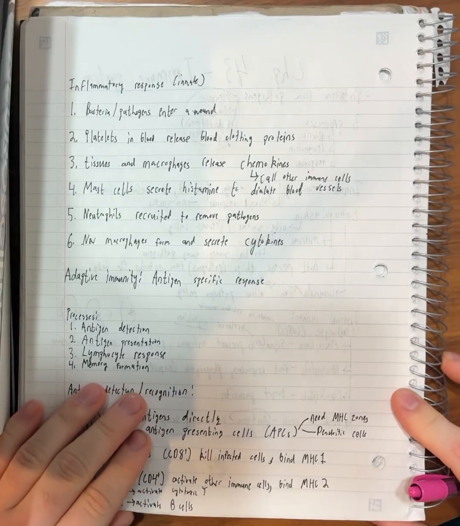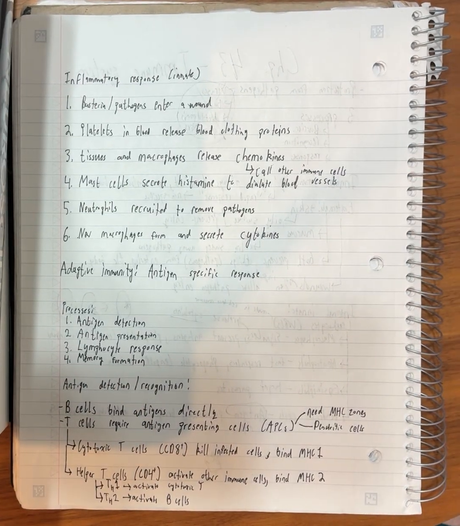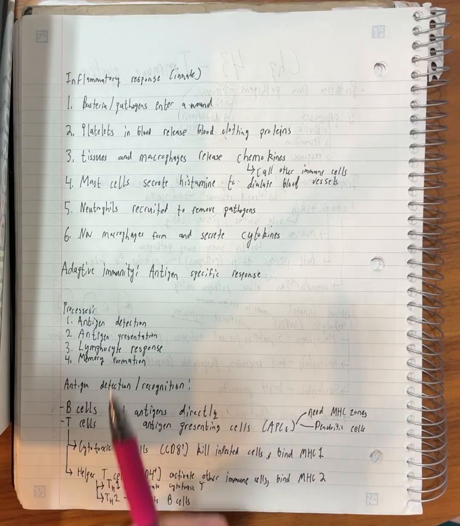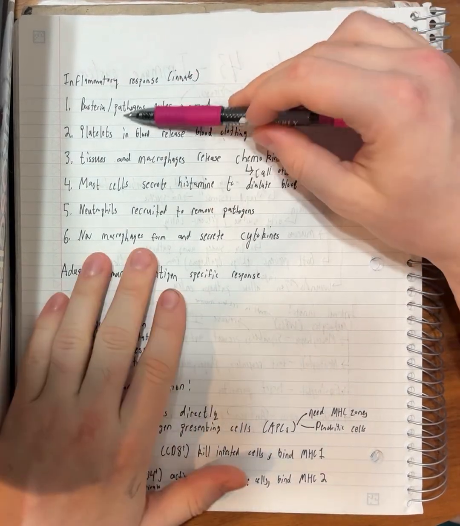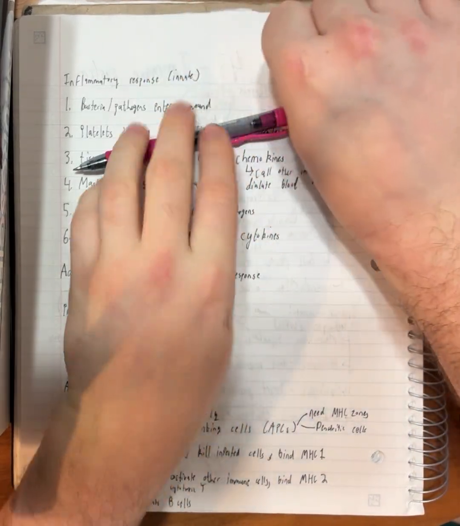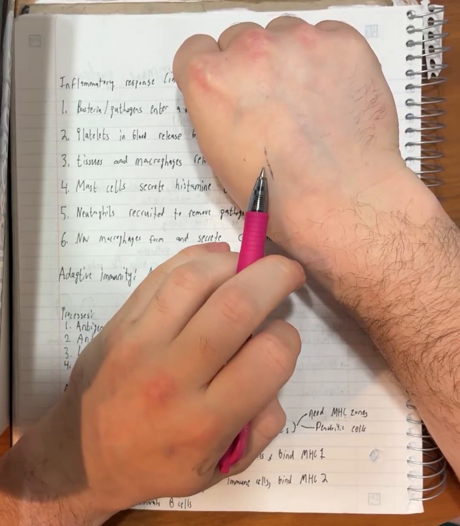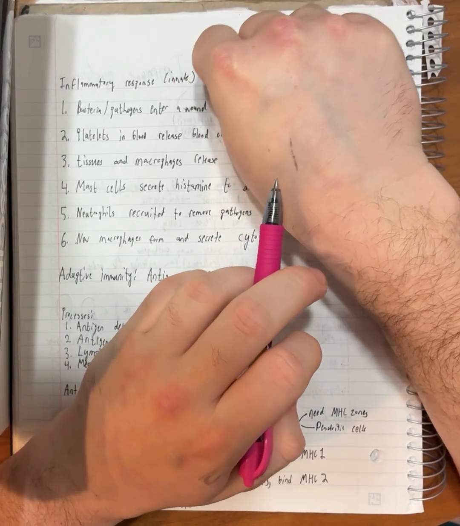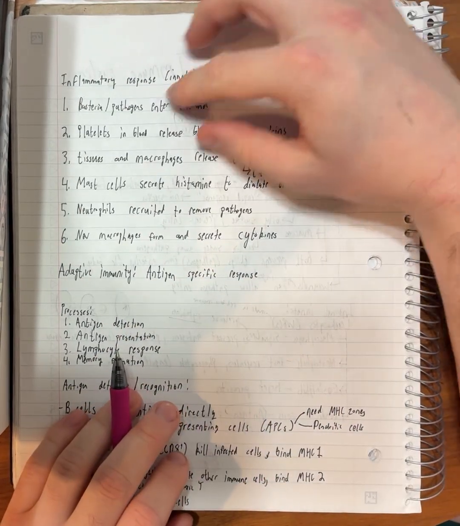All right, so the next thing I want to talk about with our innate immunity is the inflammatory response. The inflammatory response is going to start when bacteria or pathogens enter a wound. So I have a little nick on my hand. Let's say we have a little nick on the hand, and bacteria are going to go into that wound. And once bacteria enter that wound, it's going to start the inflammatory response.